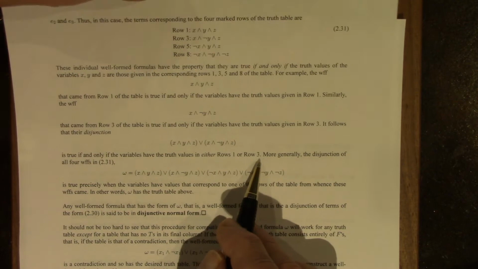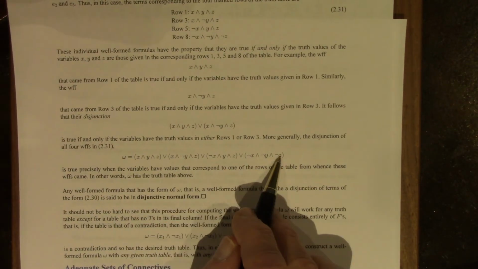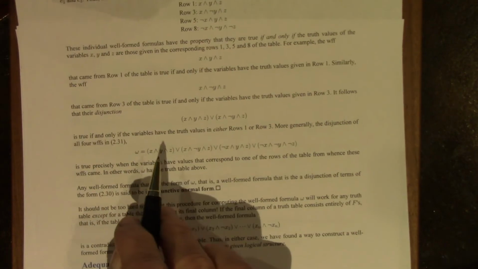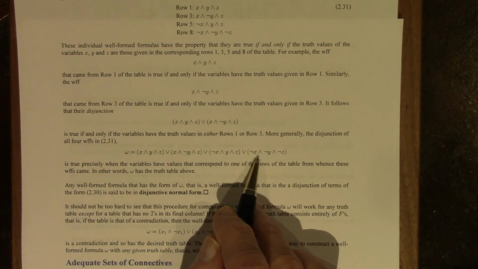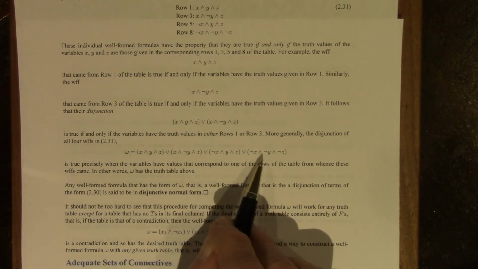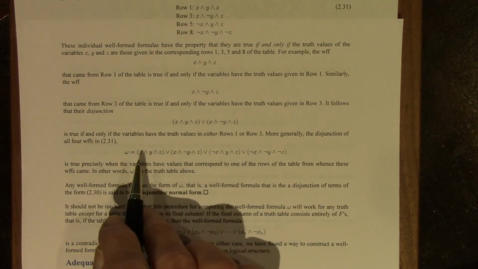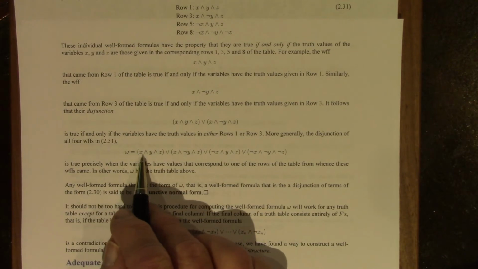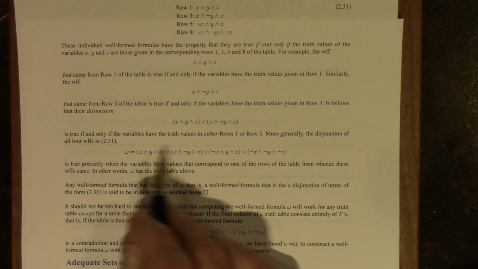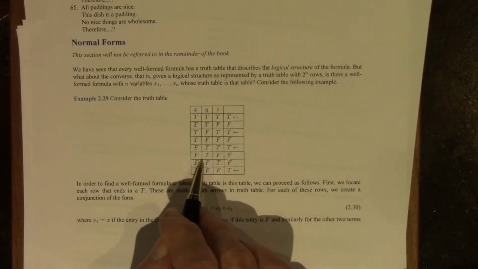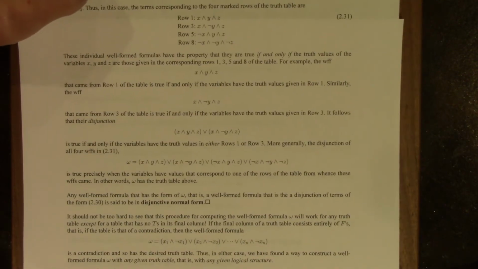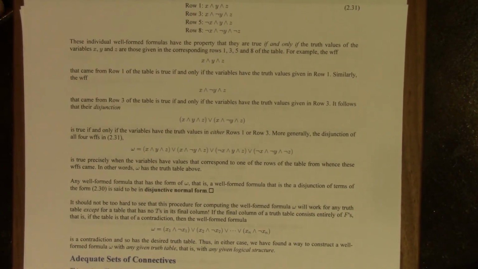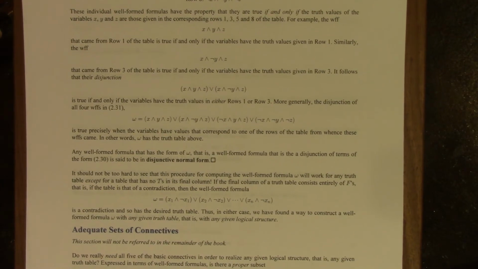And more generally, if we take the disjunction of all 4 of these statements, we will get a well-formed formula that is true precisely in those 4 rows of the table that have value true. In other words, this well-formed formula has this truth table. So it's a simple algorithm for constructing a well-formed formula that has a given truth table.